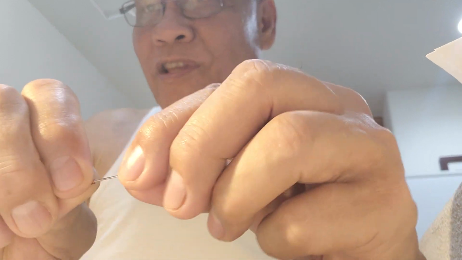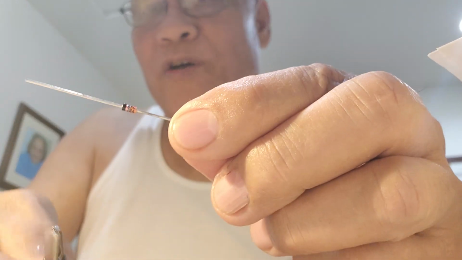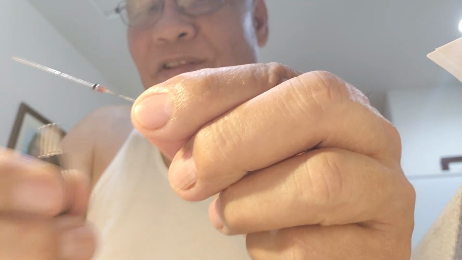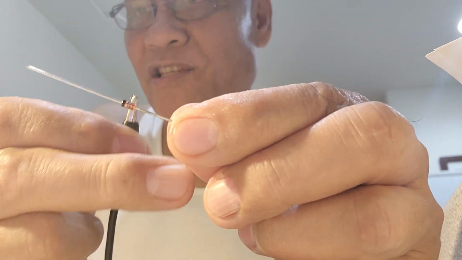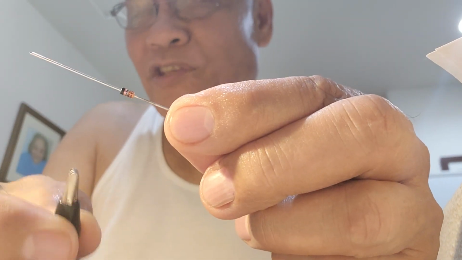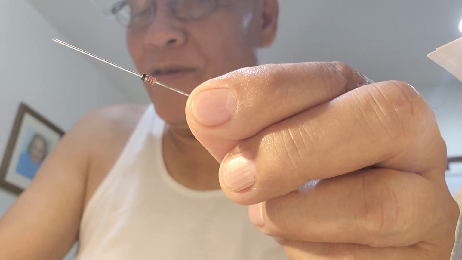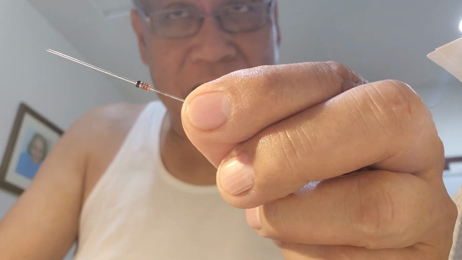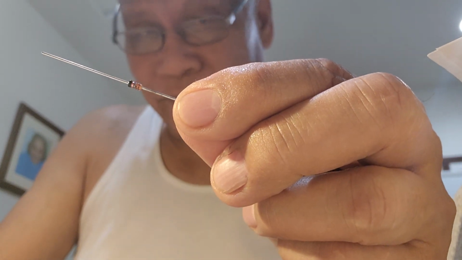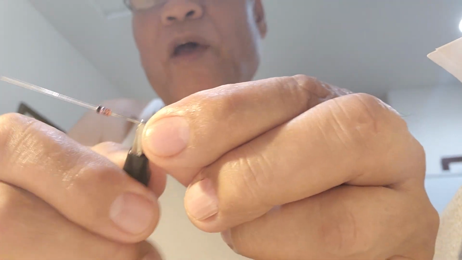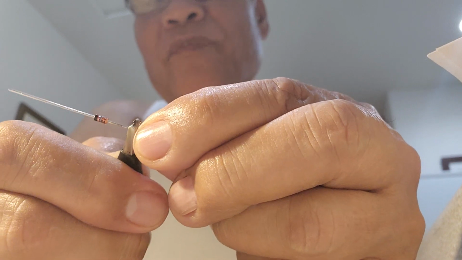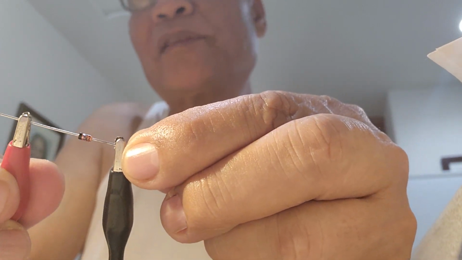The testing for a Zener diode is the same as for the switching diode. The only difference is that the Zener diode is used as a voltage regulator. It is used to set a certain voltage for specific integrated circuits in a circuit. Okay, I will try to connect the terminals and see if this diode is good or not.